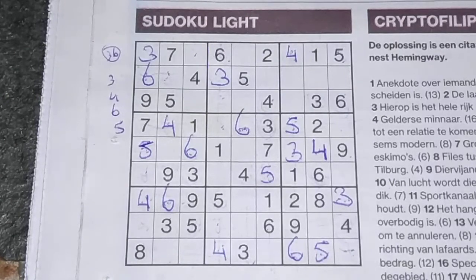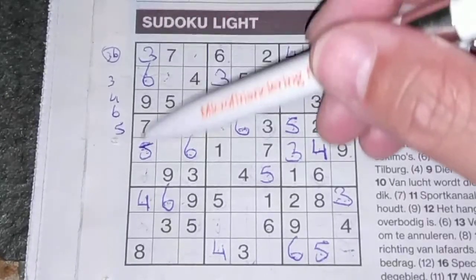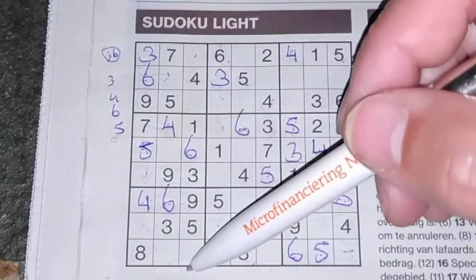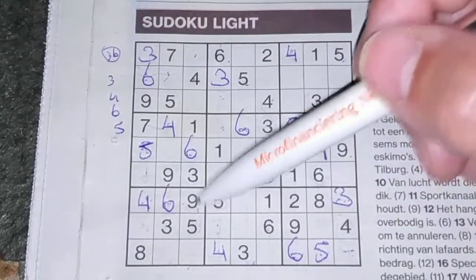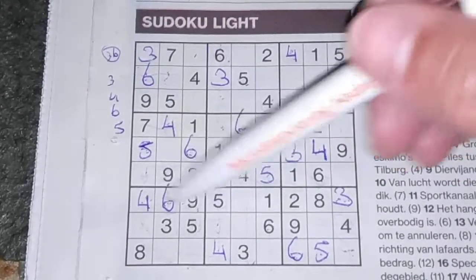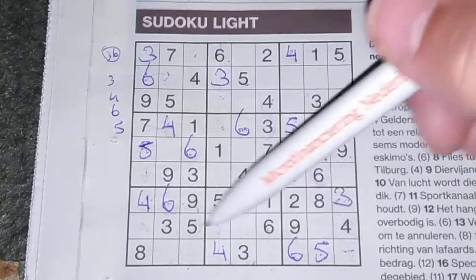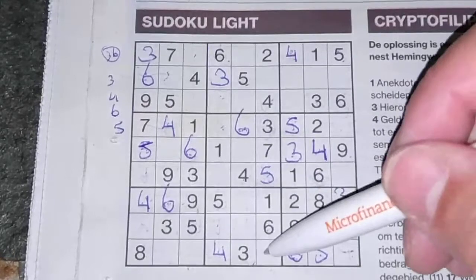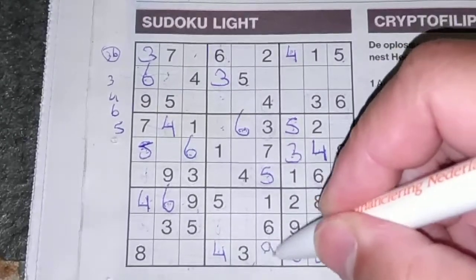How about the 9? The 9 in the first column, the 9 in the second column. So in the third column, we already have a 9. Alright, 9 in this row then, 9 in the row below. So in the last row, the only place for the 9 should be here.